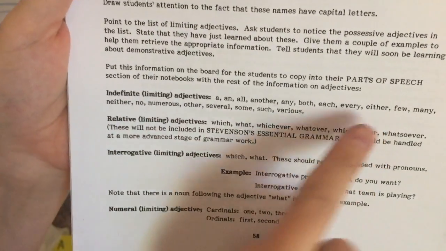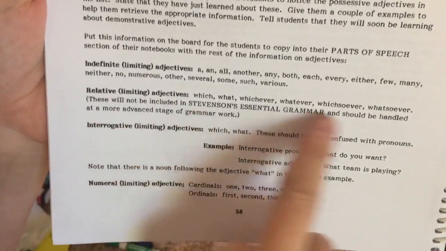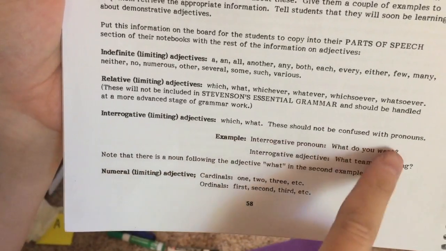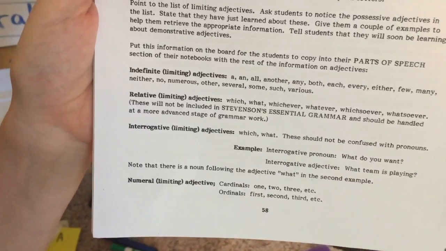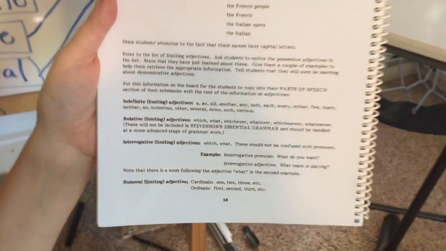Indefinite, and here are some examples. Relative, here are some examples. Interrogative, with these examples. Numeral, with these examples. Okay? Pause, please.